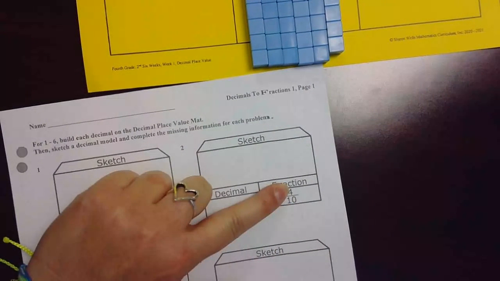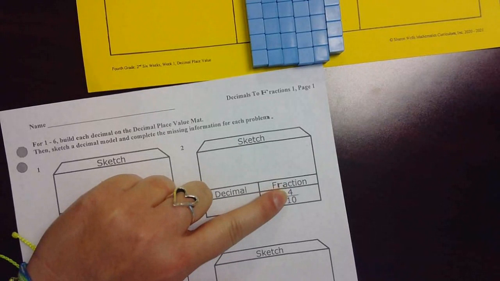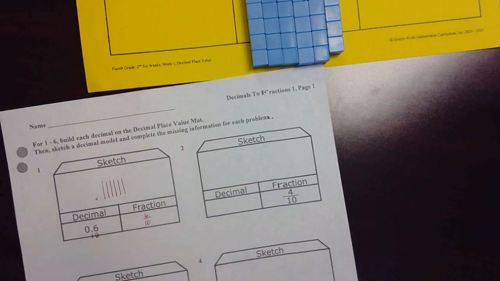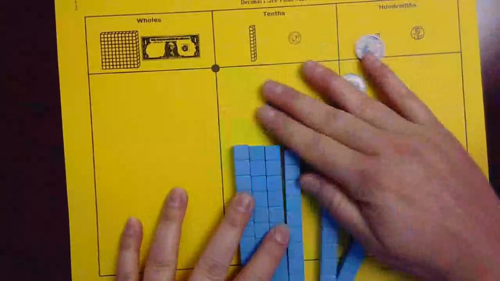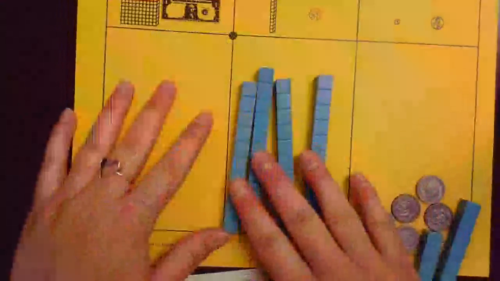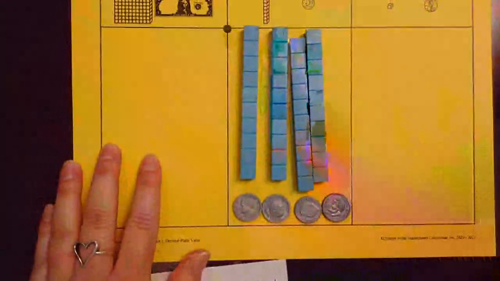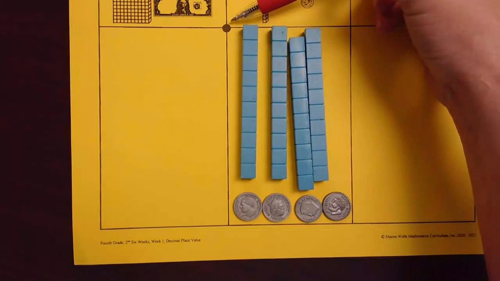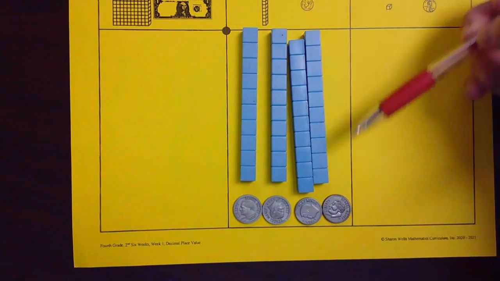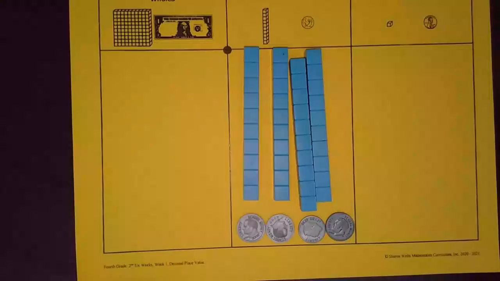This is 4 tenths. 4 tenths is how you read that fraction. So 4 tenths. 1, 2, 3, 4 tenths. That's the same thing as 4 dimes because they're each worth 10 cents. So here's my 4 tenths. So here's my decimal point 4 because it's in the tenths place, because tenths, then hundredths.